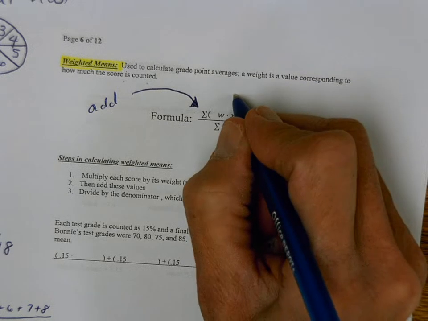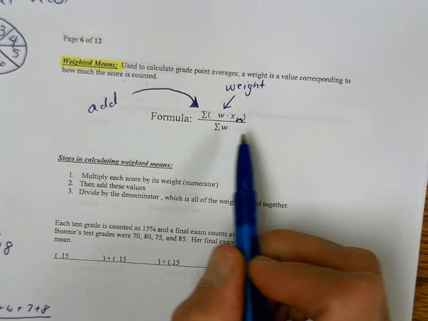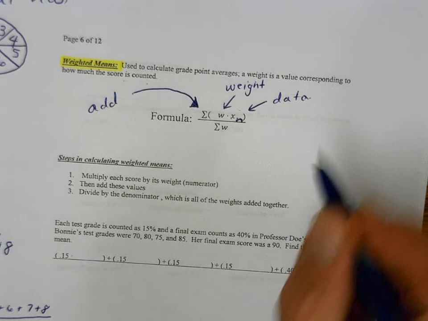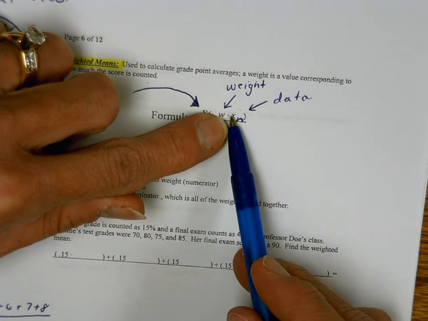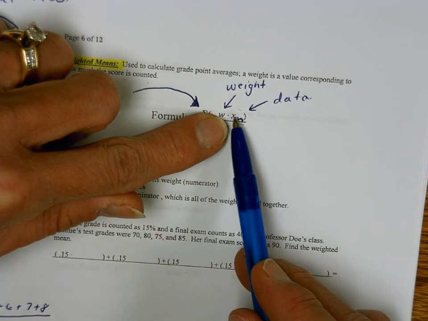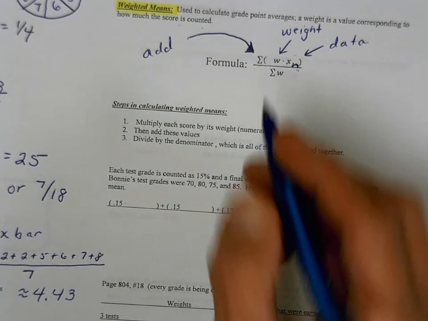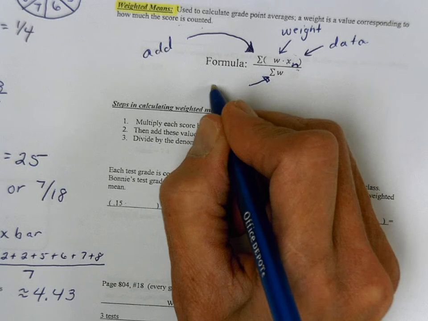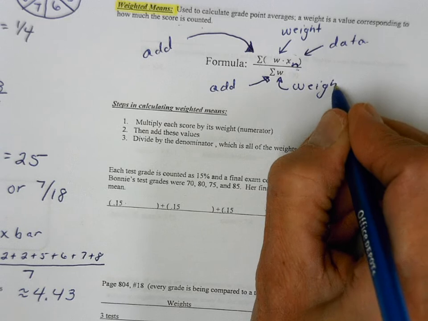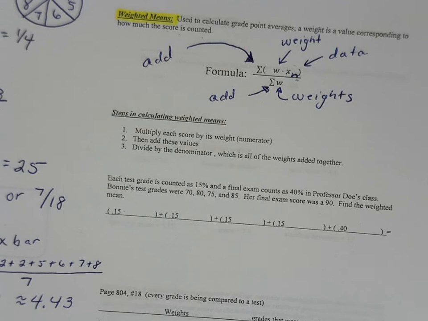Well, W is your weight. And we're going to take our weight and we're going to multiply it by X sub n, and that's our data. Now, X sub 1 would just mean your first number, X sub 2 would mean your second number, X sub 3 would mean your third number, X sub 4 is your fourth number, okay? All over. Okay, now we're adding. And what are we adding? We are adding our weights. Okay. I think you'll find that this formula isn't as scary as it seems.